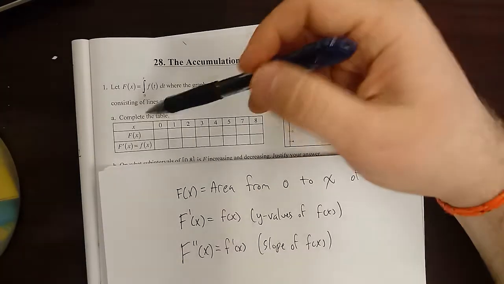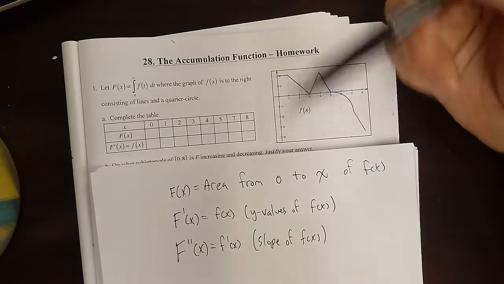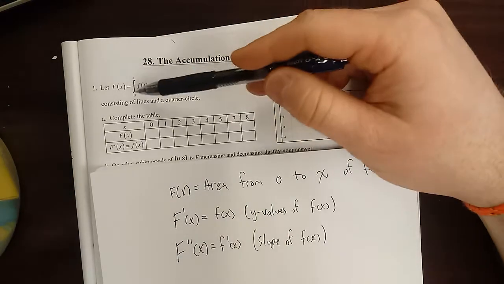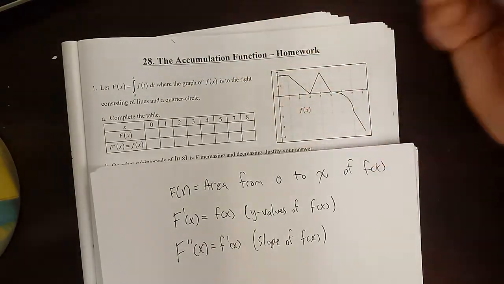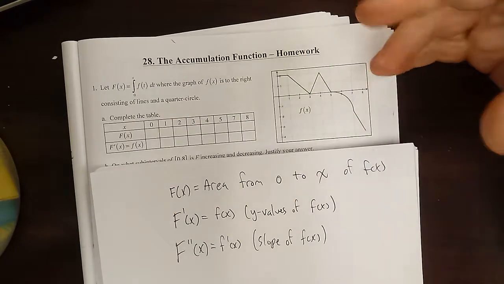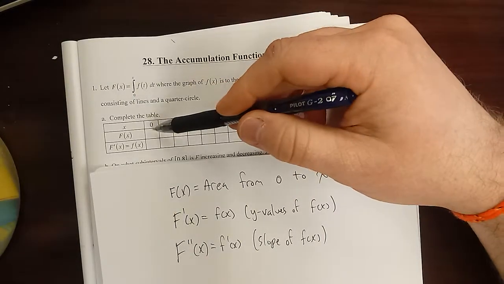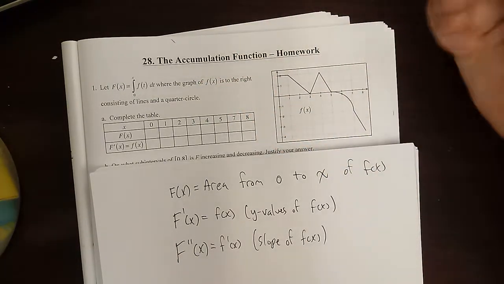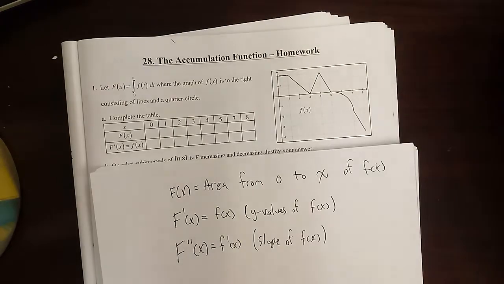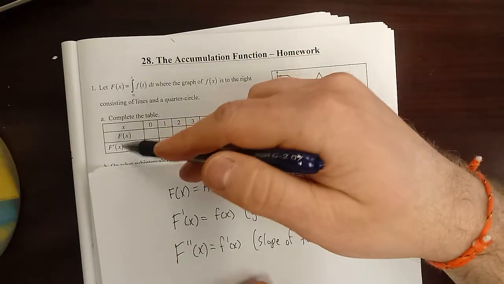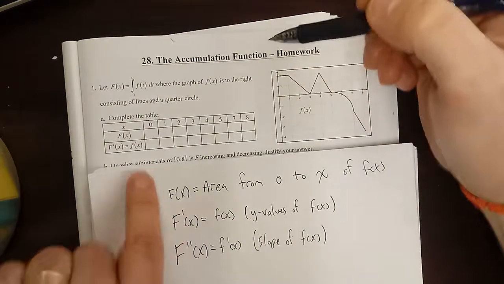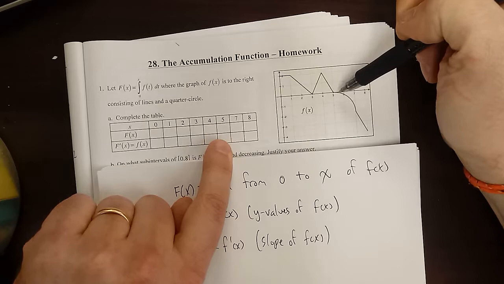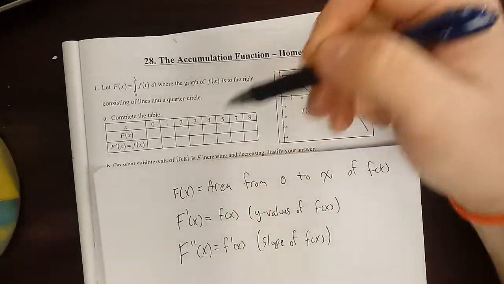I'm just going to do the first part of the homework really quick just to show how easy this can be. Complete the table. It says F of x is equal to the integral from 0 to x of f of t. It literally is saying, calculate the area from 0 to 0, from 0 to 1, from 0 to 2, because it always starts at 0 and ends at x. You just fill them all in. F prime is just the y values. At 0 it's 2, at 3 it's 0, at 5 it's 0 again, at 7 it looks like -2. It's that fast.